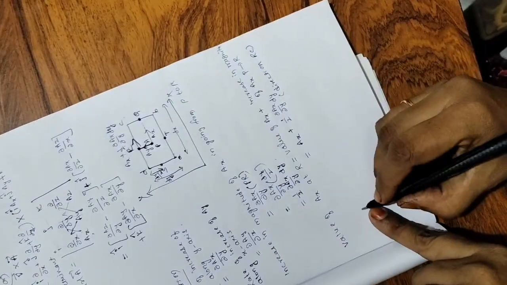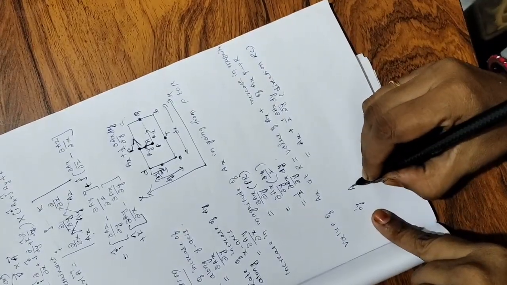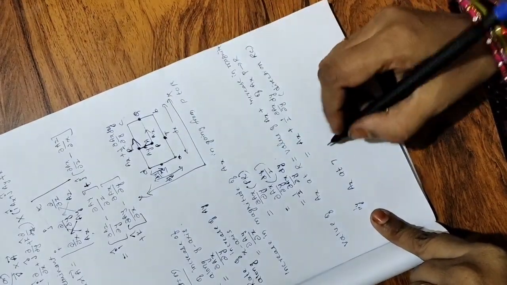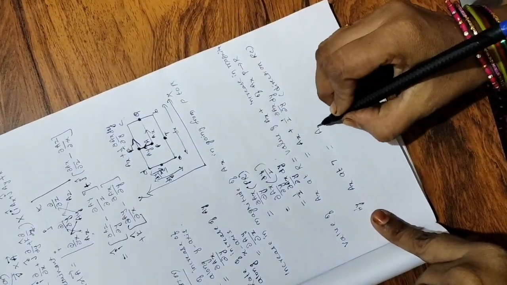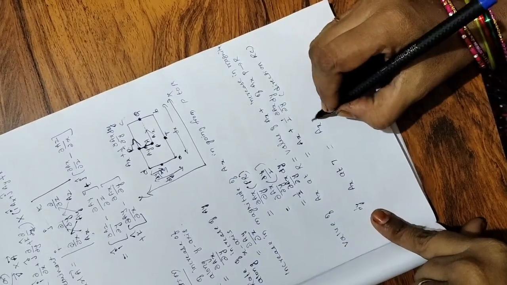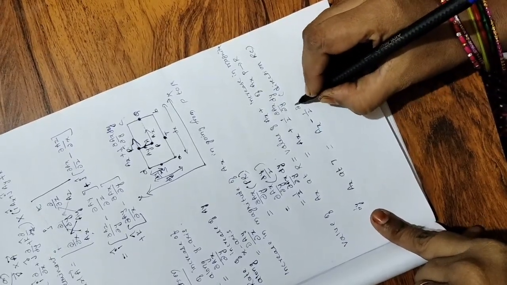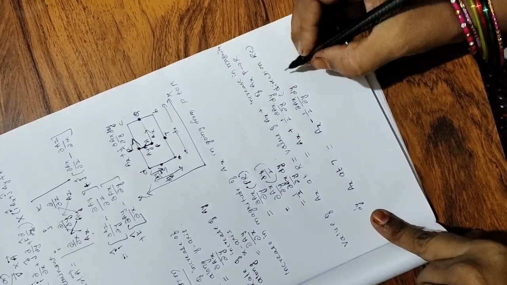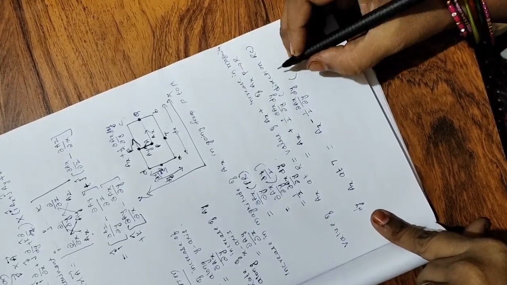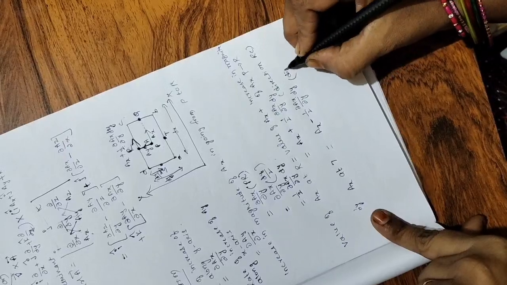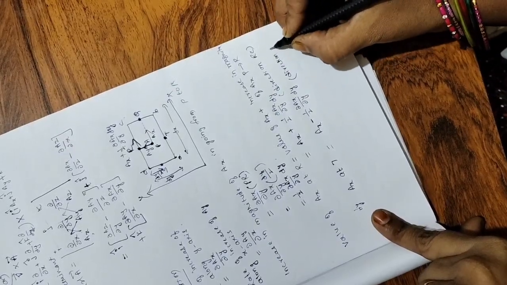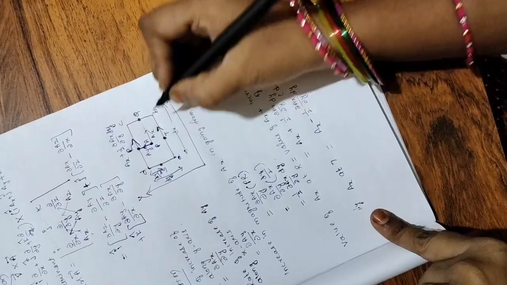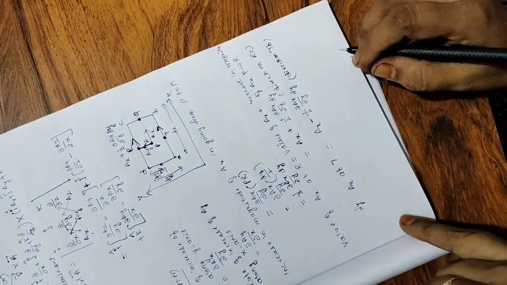Similarly, Ax at T will be Ax minus half dou Ax by dou y dy. Again the direction is along the x-axis, so the direction will be along TB.